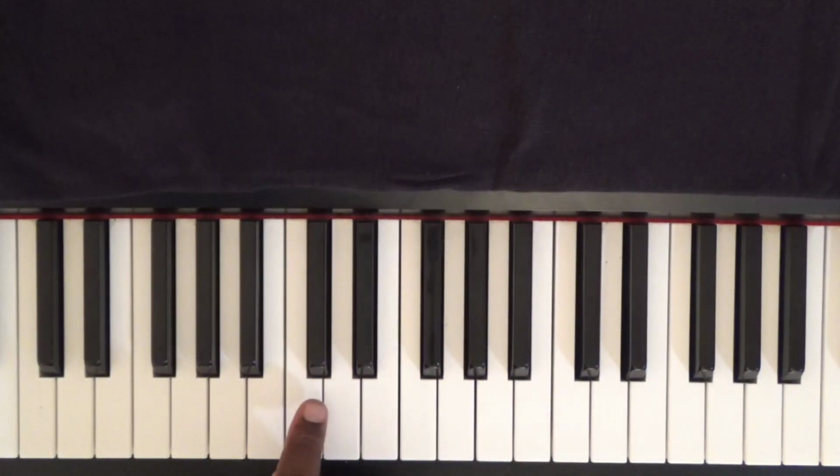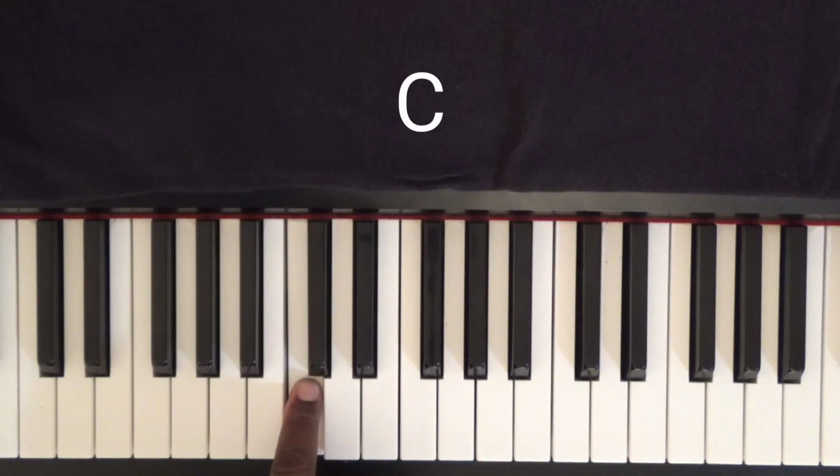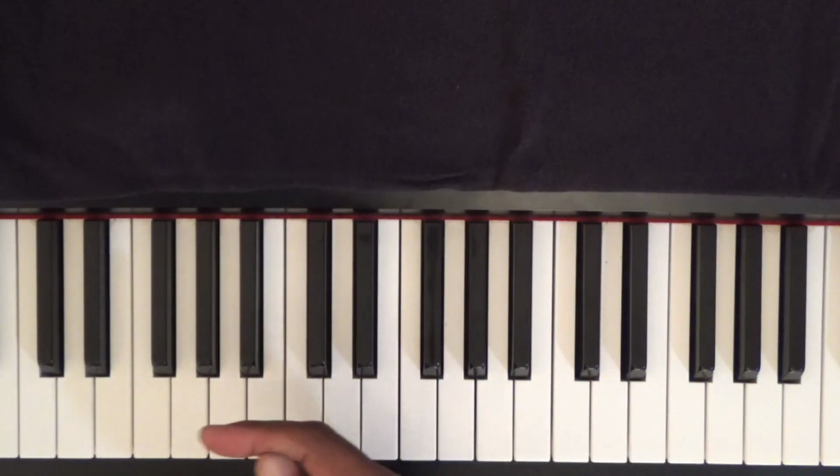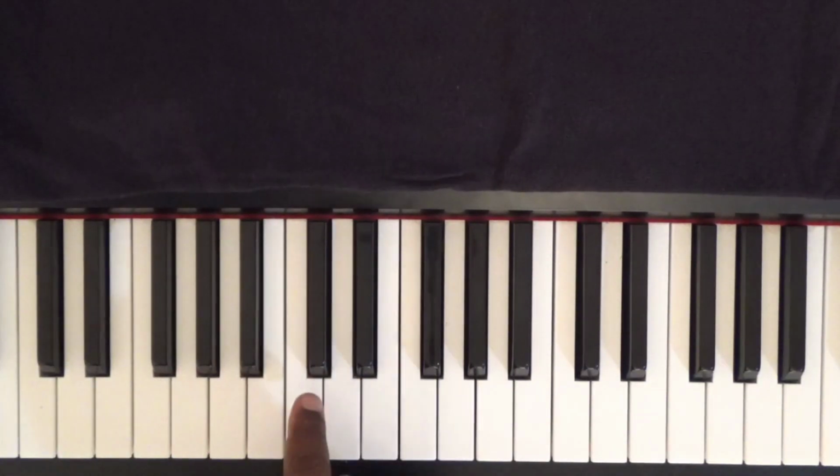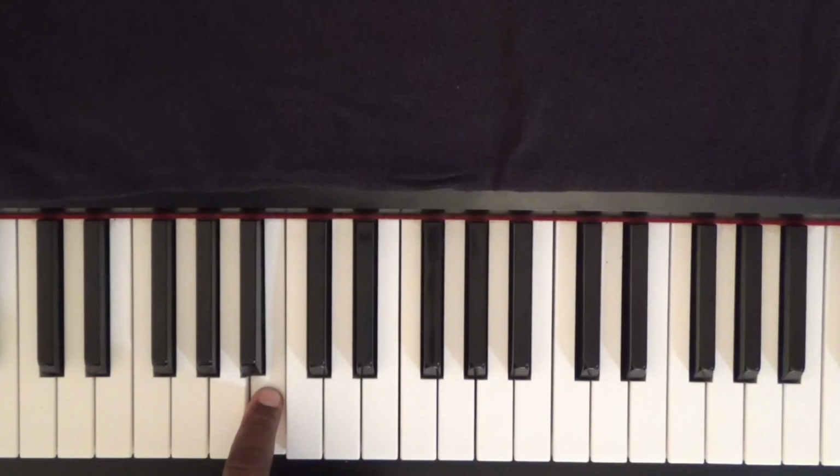Very good. Now we're going to play one half step lower. One half step lower than C is, find C first. Now play one half step lower. Lower is to the left, this direction. One half step lower than C is this one. See, I went to the left.